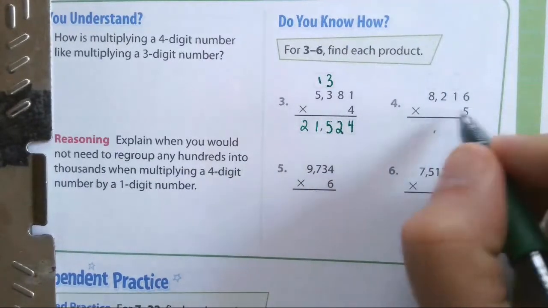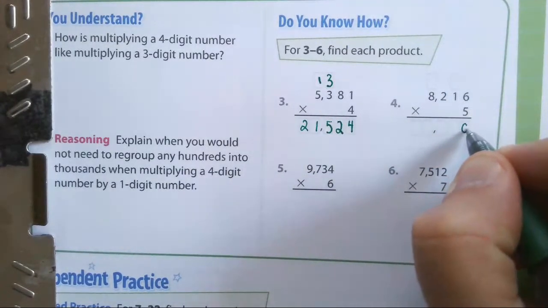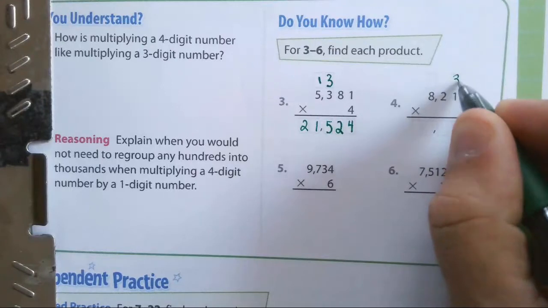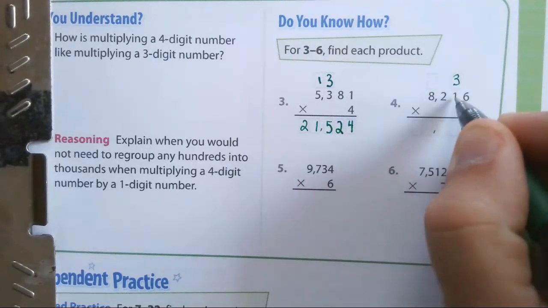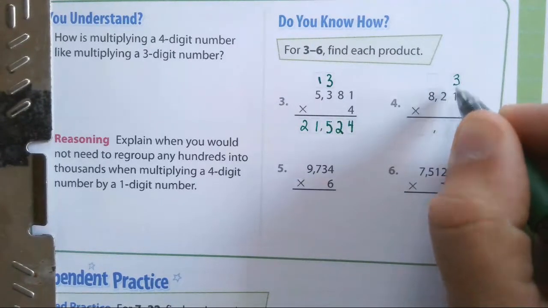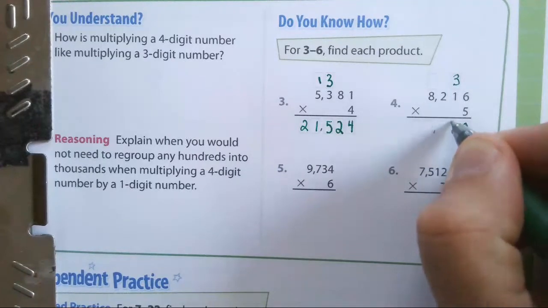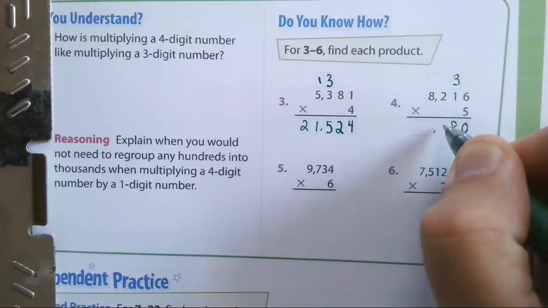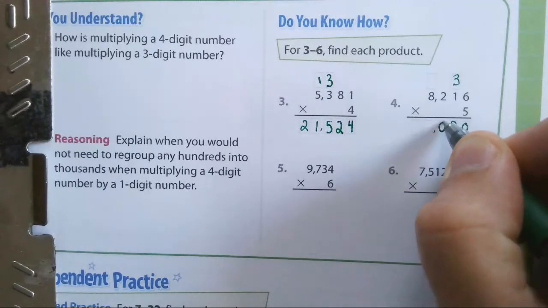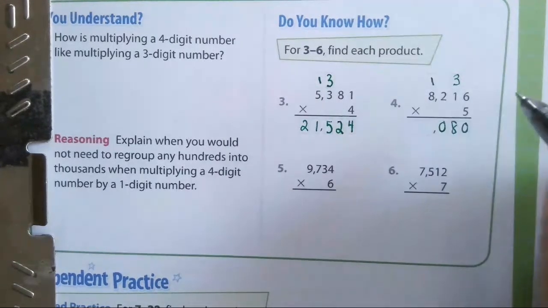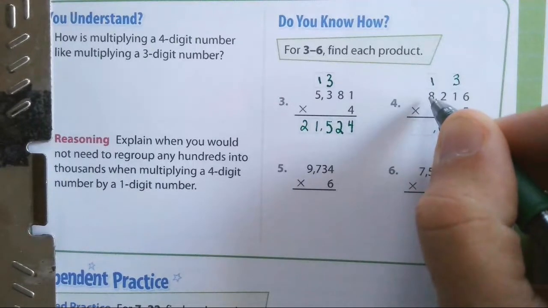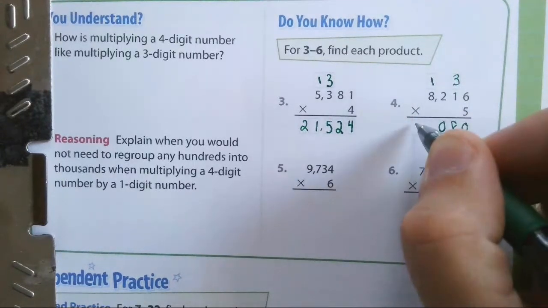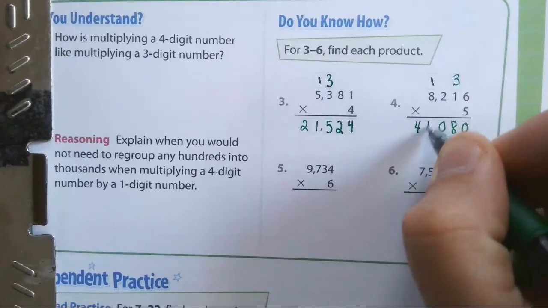6 times 5 is 30. Carry my 3. 5 times 1 is 5. Plus 3 is 8. 5 times 2 is 10. Put down my 0. Carry my 1. 8 times 5 is 40. Plus the 1 is 41. So you should have got 41,080.